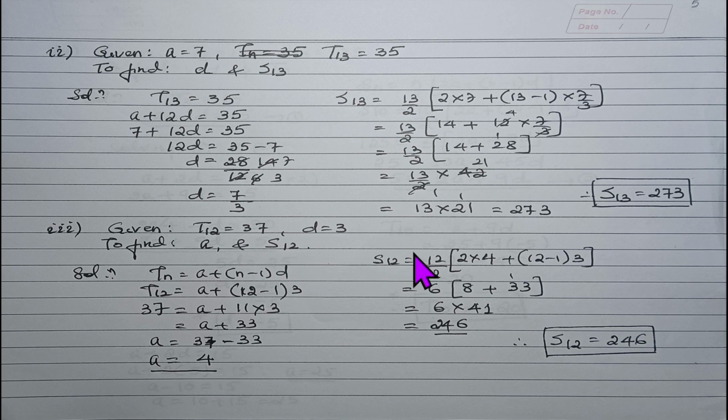Now to find S12, use the formula again. S12 is equal to 12 by 2, because I am using Sn is equal to n upon 2 in the bracket 2a plus n minus 1 into d. Already we know n is 12, because T12 means 12th term. So 12 upon 2, 2 into 4, because a is 4, plus n minus 1 into d, d is 3 given to us. Then it will be 12 by 2 is 6, 4 into 2 is 8, 12 minus 1, that is 11, into 3 is 33. 8 plus 33 is 41, and multiply 6 into 41, that is 246, and therefore the sum of 12 terms is 246. So we have found out a as well as S12.